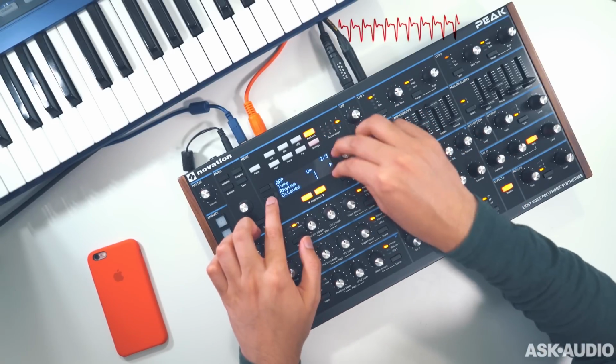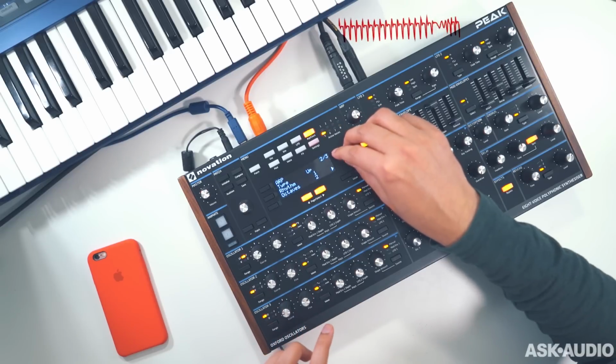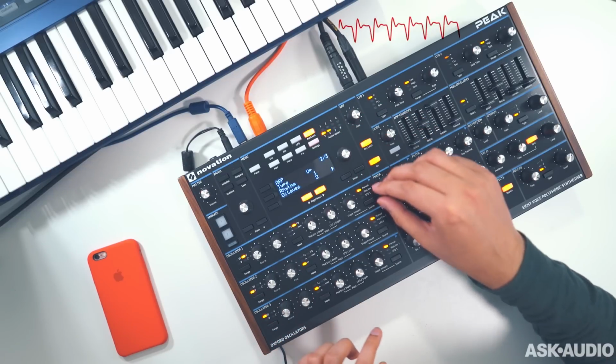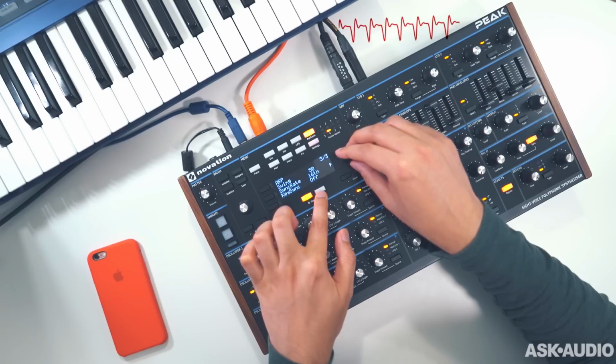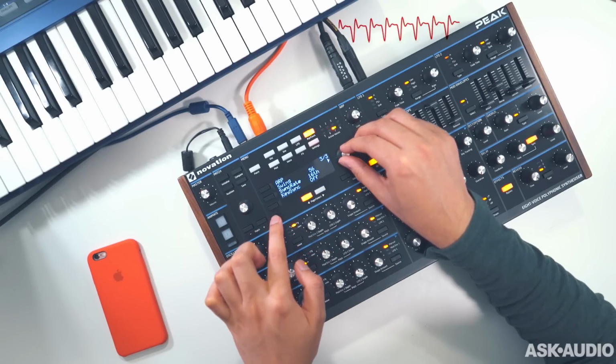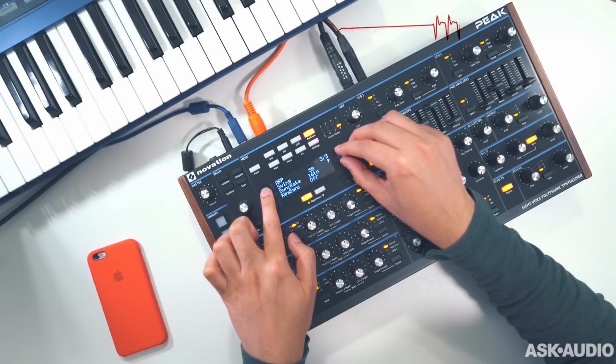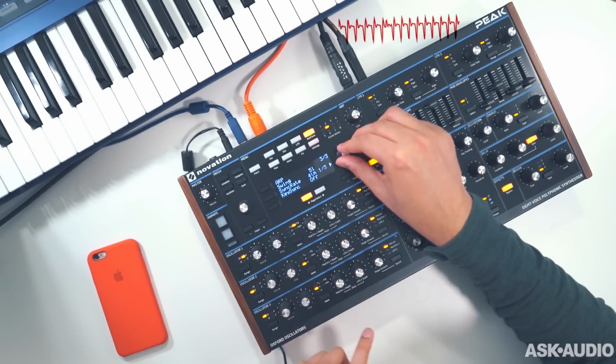There's an octave control here for adding additional octaves to your arpeggiation. Swing control. And of course the rate of the arpeggiator.